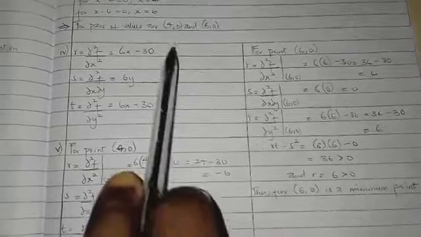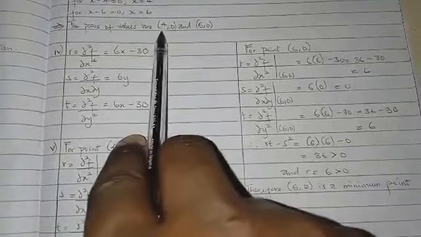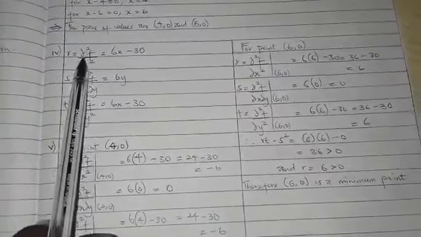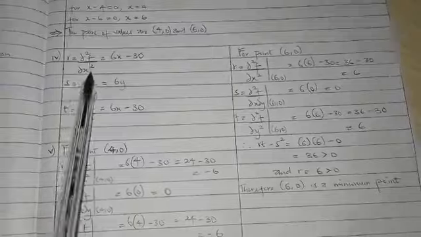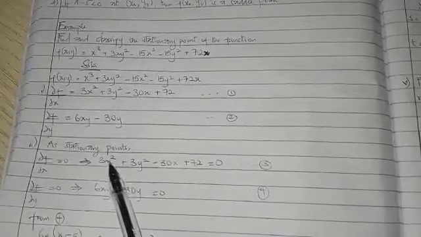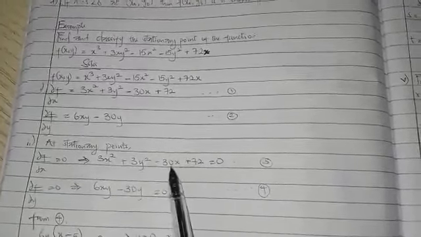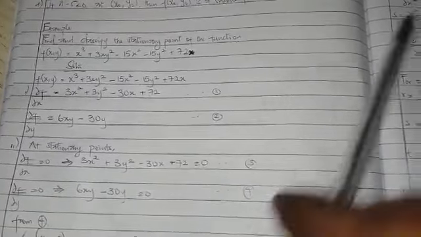Alright, so we've gotten our stationary points 4, 0 and 6, 0. Now we solve for R, S and T. R is partial squared f over partial x squared. Partial squared f over partial x squared is going to be 6x minus 30. Yes, 6x minus 30. That's what I have here. 6x minus 30.